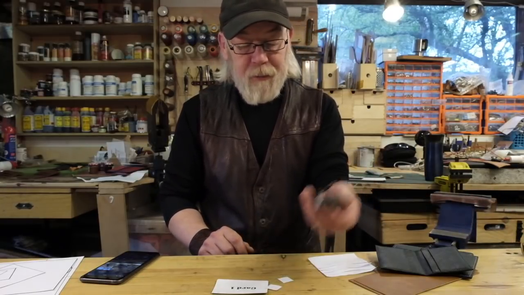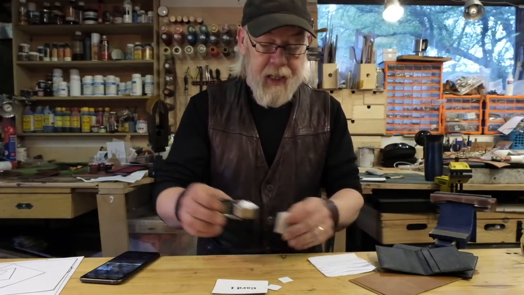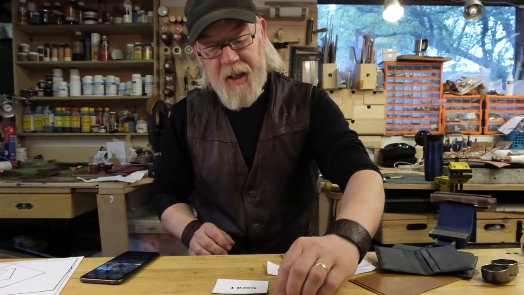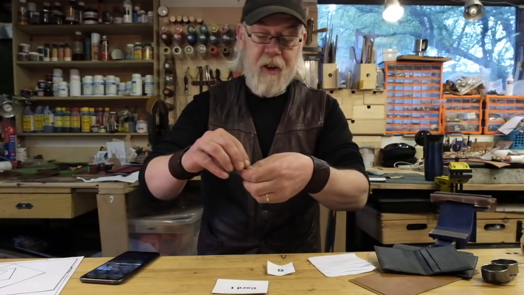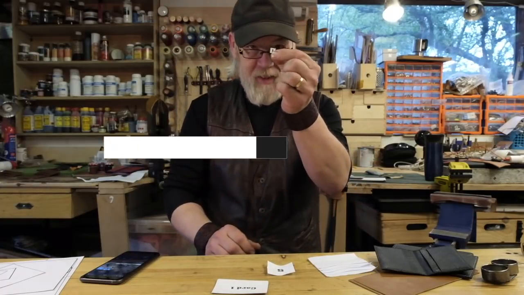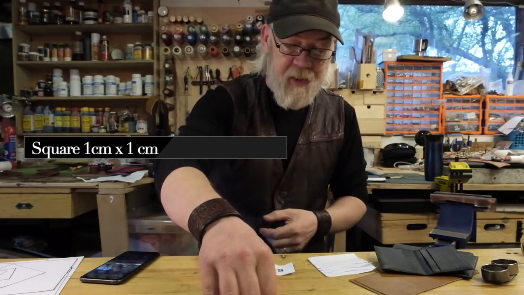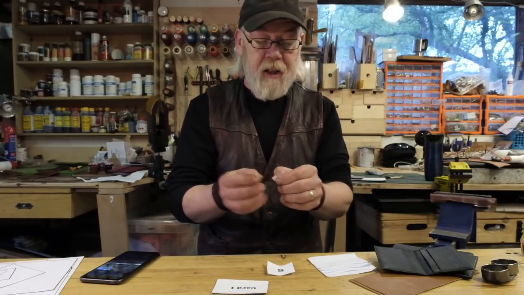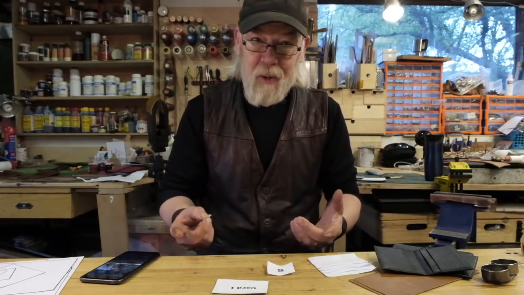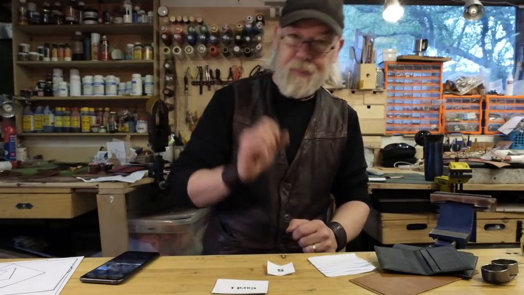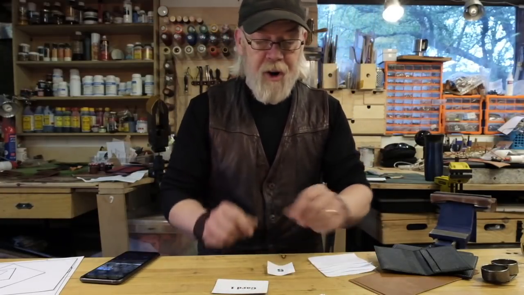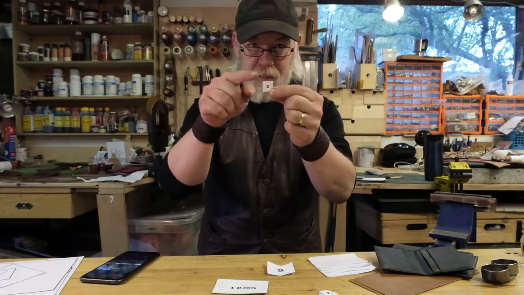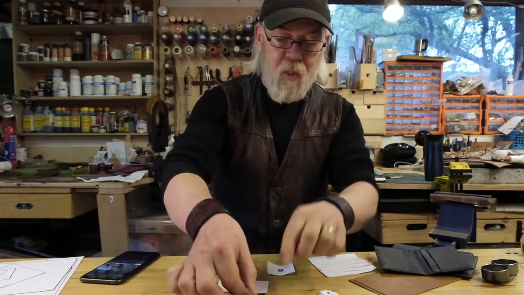And if we have a look at it, number 1. I have here a very small 1 centimeter square, and if you add 0, 1 plus 0 is 1, so we've got another 1. 1 plus 1 is 2, so 2 by 2 centimeters.